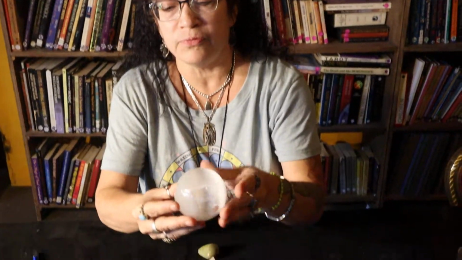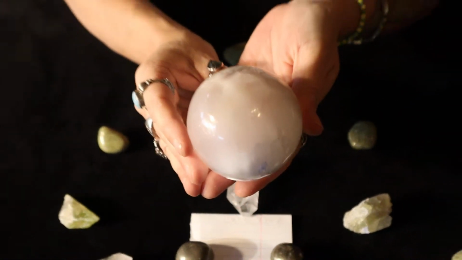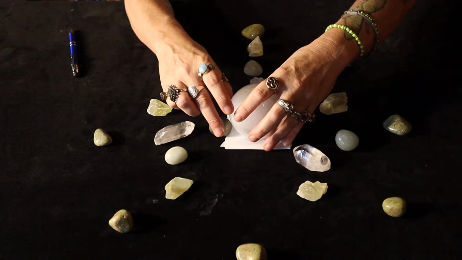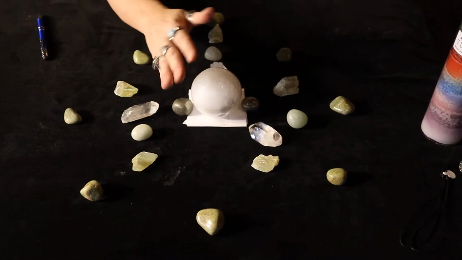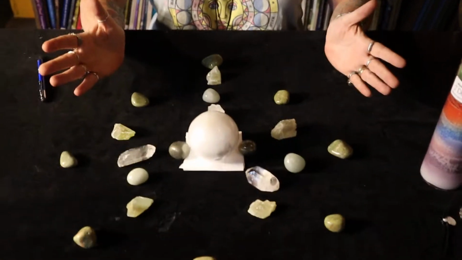And the piece de resistance for the center of this grid is this beautiful, absolutely wonderful selenite crystal ball. Selenite is an amazing amplifier, and it also is very much a high energy stone. So we're going to place this at the very center on top of your intention. Now for your center stone, you can use obelisks, you can use double pointed crystals, you can use anything that you have on hand.